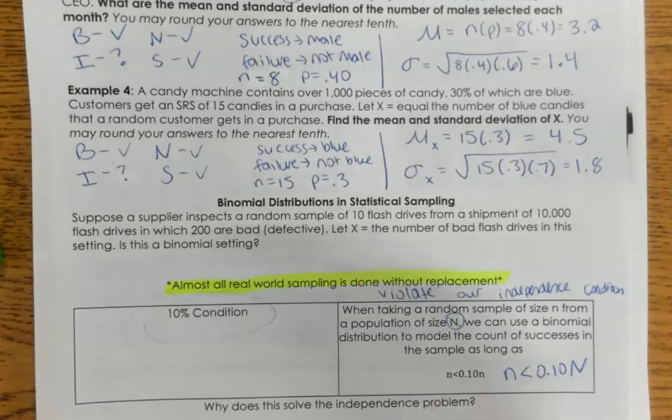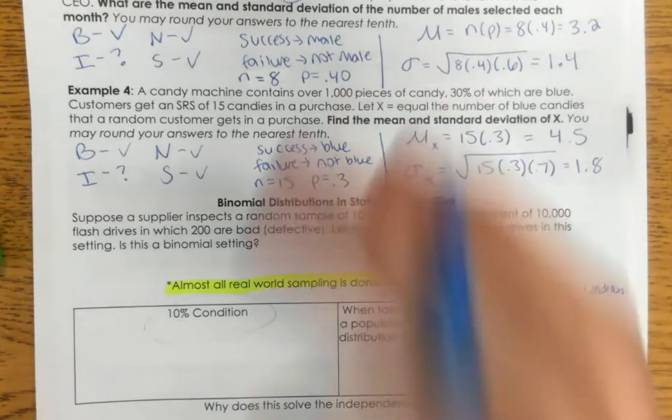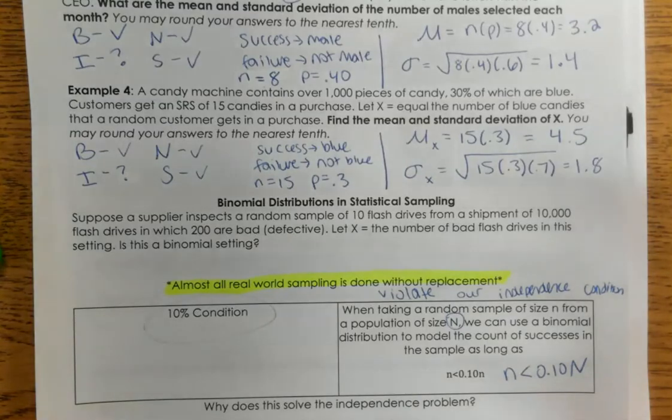Why does this solve the independence problem? All right, think about if you are randomly sampling, imagine a ball pit in McDonald's with a whole bunch of balls in the ball pit. You want to take out 5 balls, and you don't put them back each time when you're selecting. Imagine how big that ball pit is, that when you take out one ball, although it changes the probability of drawing out another ball, it changes it in such a small way because the population is so big and our sample size is so small that it doesn't really matter.